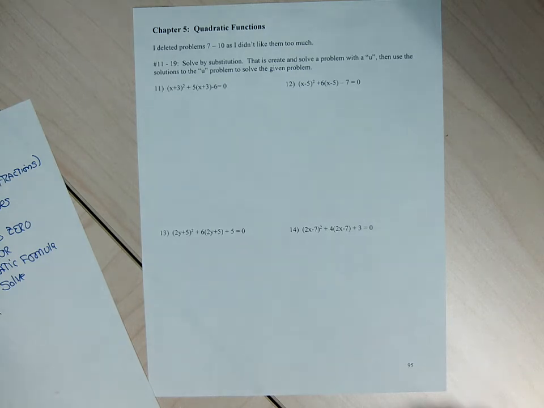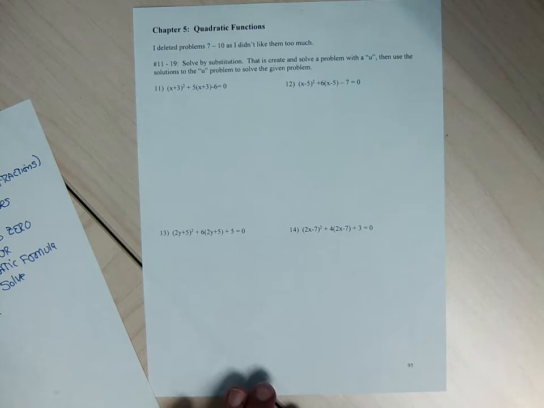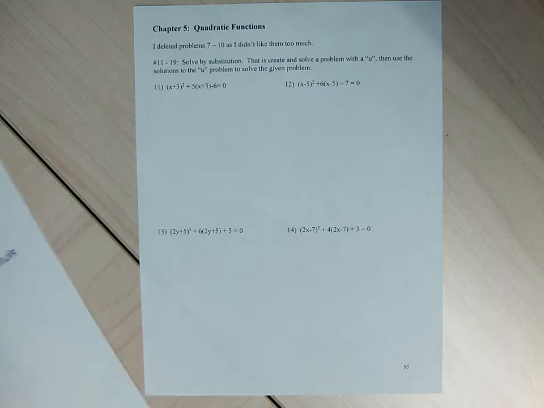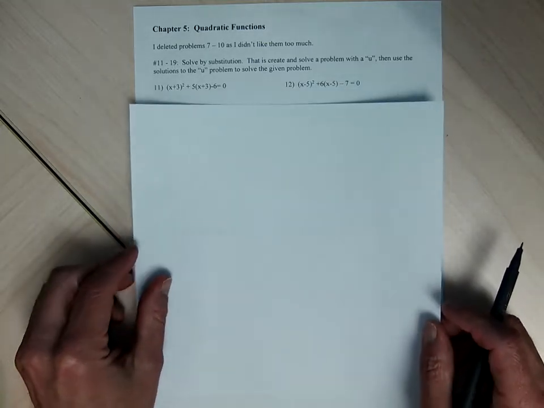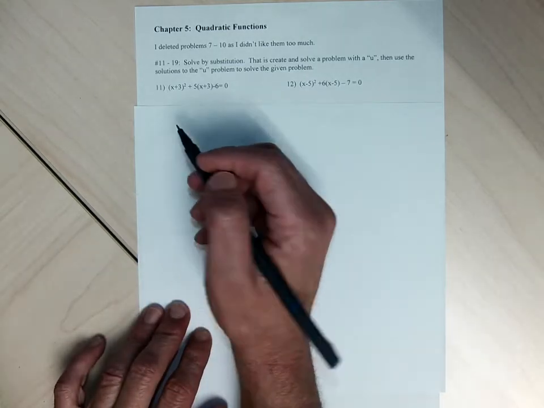Each of the middle group of problems has a duplicate parentheses, and when problems have duplicate parentheses, they can be solved by something called U-substitution, which is kind of a cute way to solve the problem that doesn't seem legal. To solve the problems between 11 and 19, because I deleted problems 7 through 10, I'm going to follow these steps. They don't always teach this strategy. There's another way to do this, but I'll try it in this video and see how it goes.